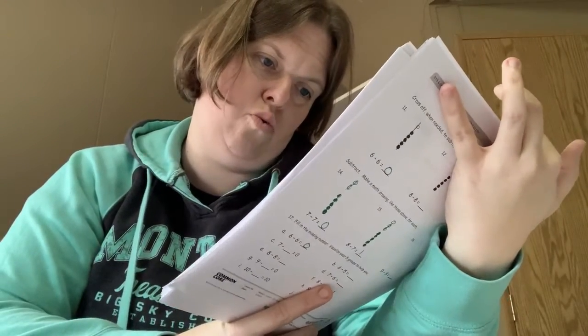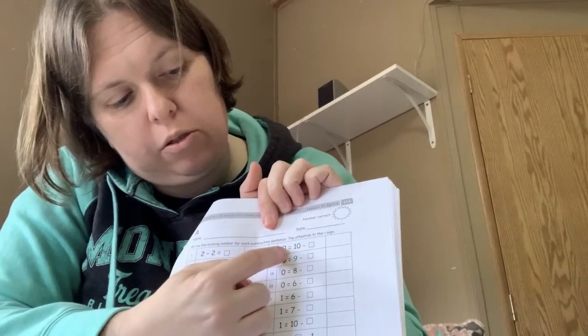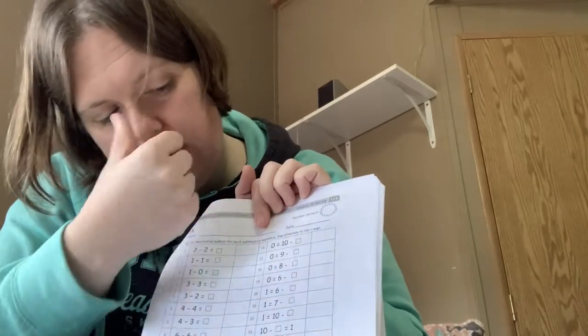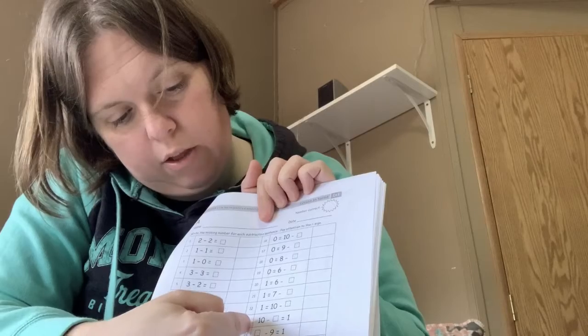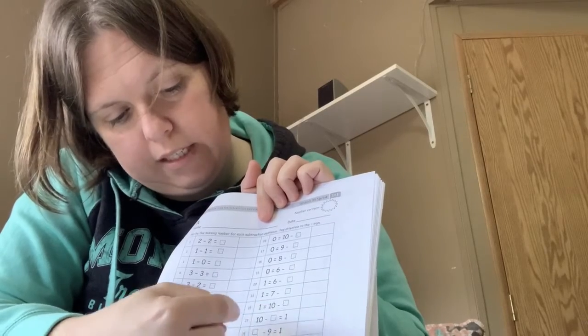And then when you get to, let's see, number 16, they flip the equation on you. So 0 is equal to 10 take away what? What do you have to take away from 10 to get 0? You'll write that number there. And then when you get to 23, they start to have missing numbers in the equations.